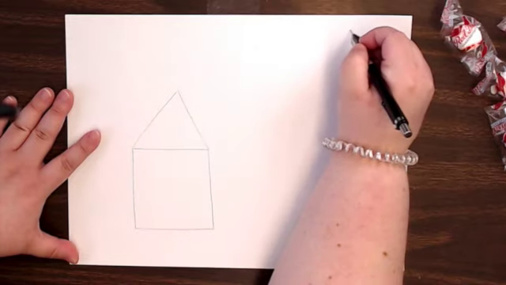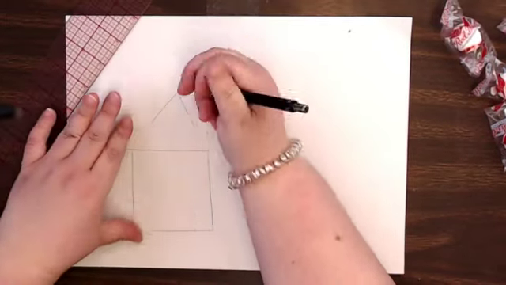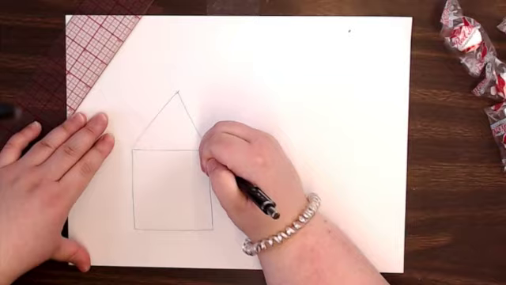So I started by drawing my house in 1-point perspective. That just means that I started with a square and then a triangle on top to get the shape of the front of my house.